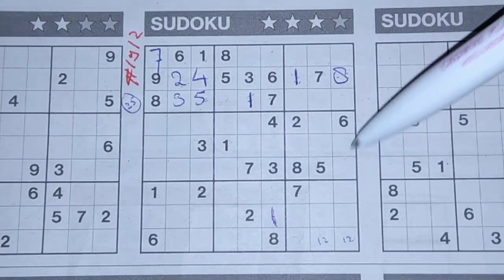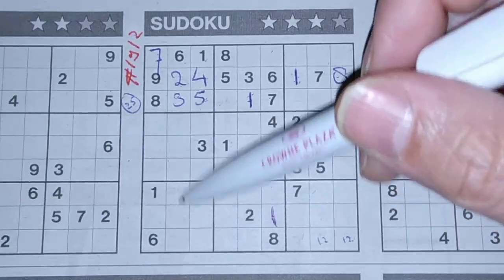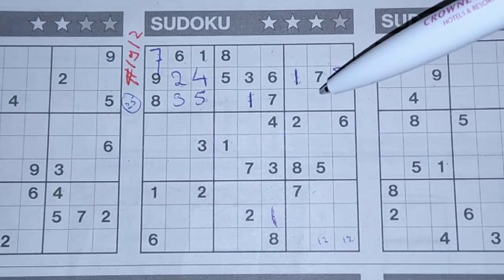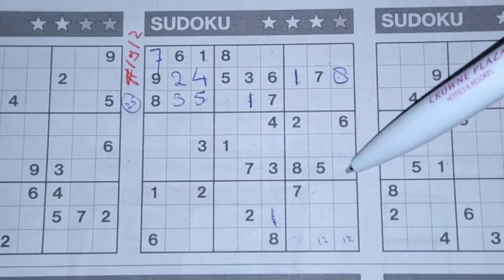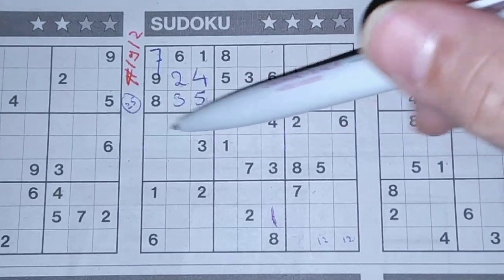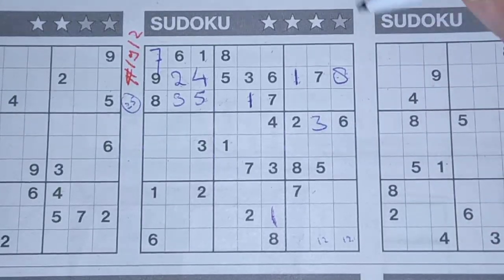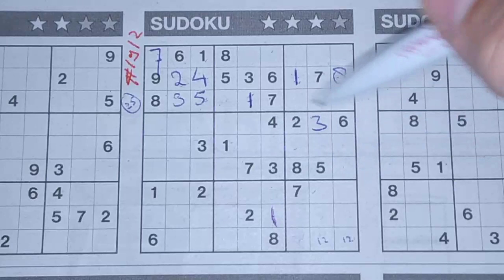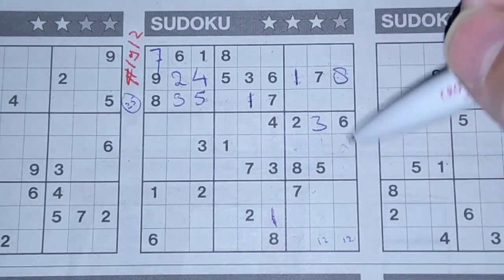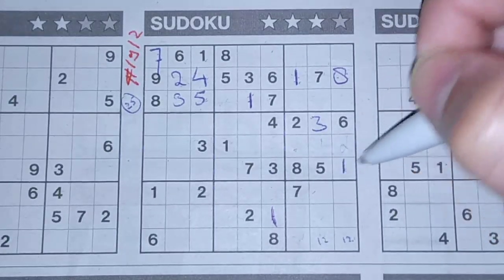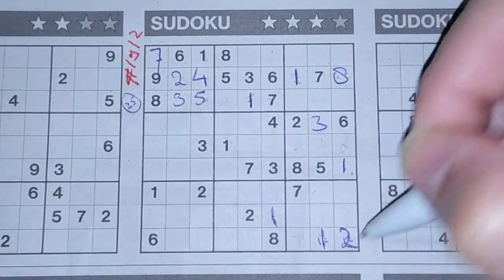Let me see. 3 in this row, 3 in the middle row. So the row above, only place for the 3 should be there. 4 missing numbers in this big square. 1 of the missing numbers is a 1. We see here 1, no 1 in these 3 boxes. 1 box left for the 1 should be there. Now we have a 1 here, so this cannot be 1 anymore. This should be the 1, and this should be a 2.